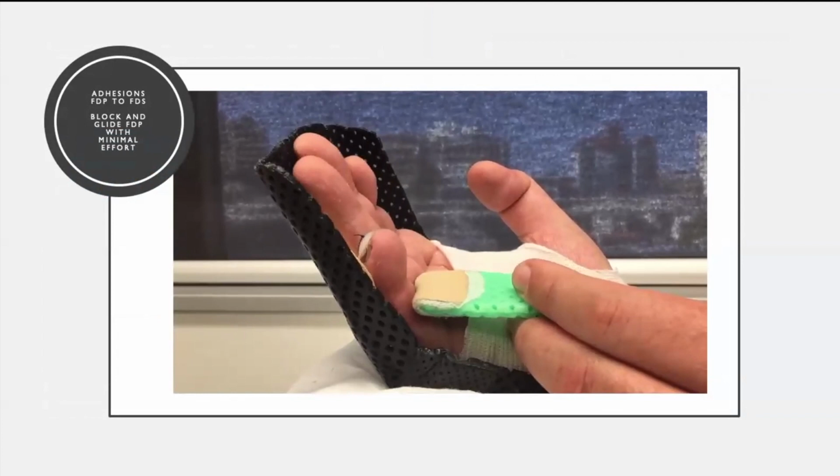I start on the unaffected digits first, and then move across to the affected digits. You'll note that the little blocking device is moved away very quickly. It's not held with any force against the finger. It's just a sensory cue to help the patient isolate the glide to either the FDP or the FDS, whichever you're trying to work on.